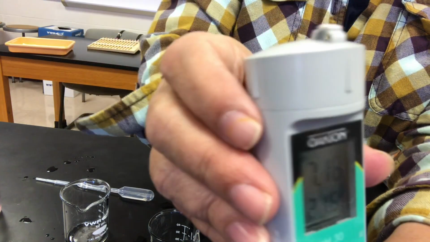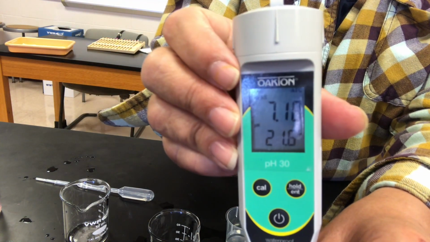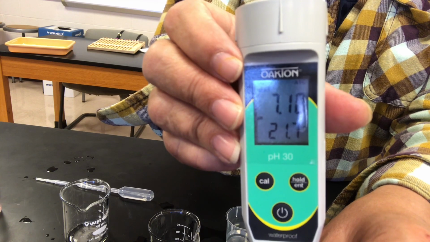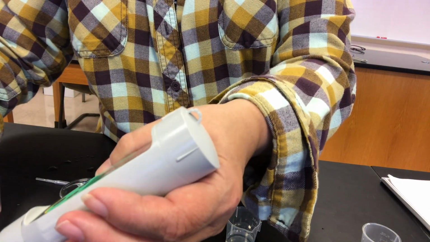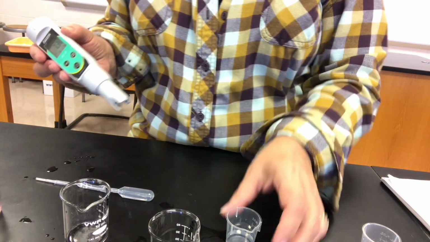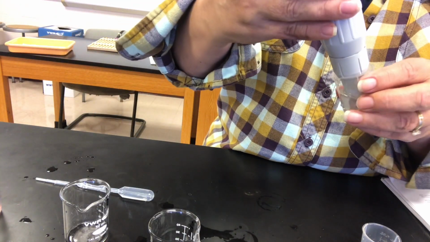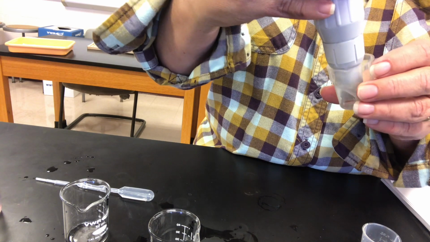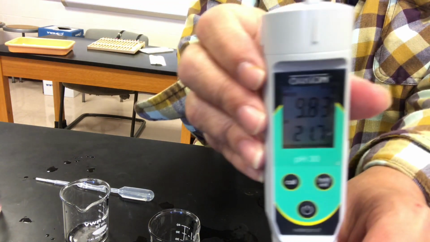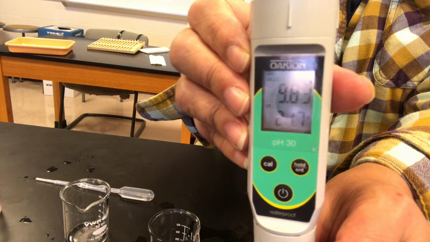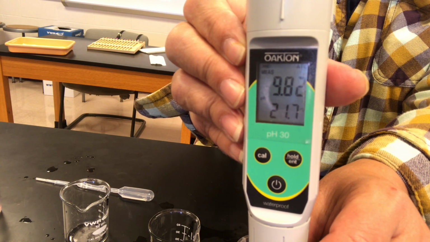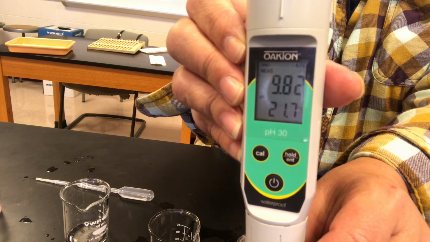I wish this was just a little bit deeper. I think that's pretty good. And then buffer D with the sodium hydroxide.